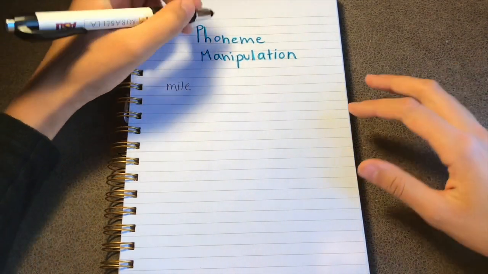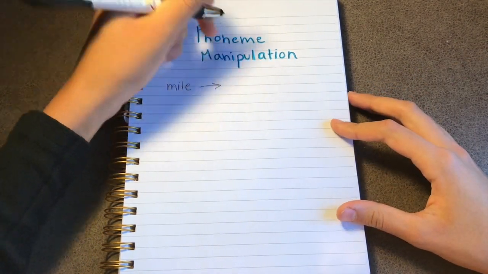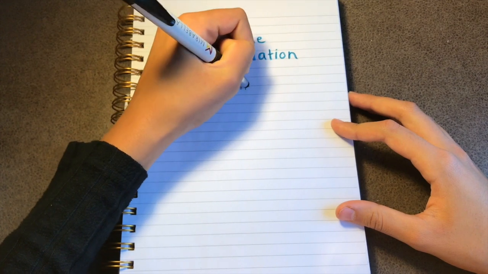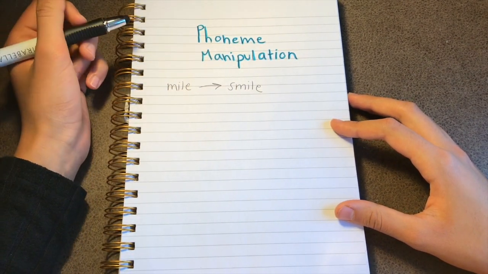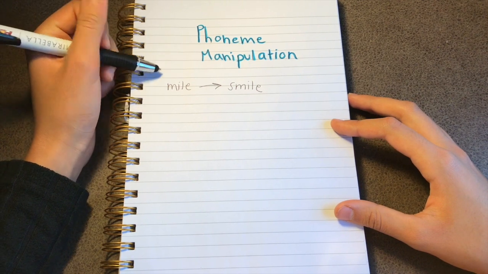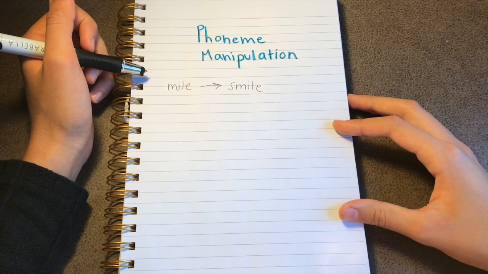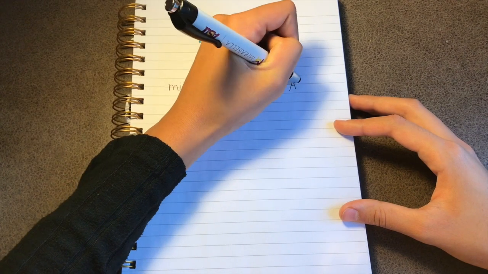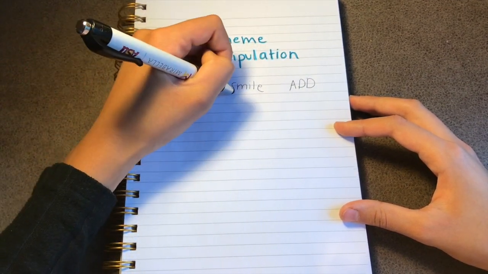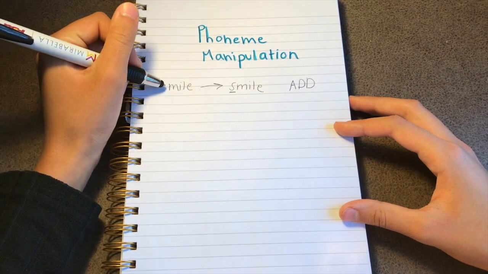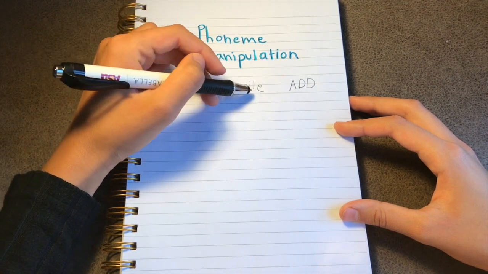I then manipulated this word and I turned it into smile. What did I do here? Did I add a phoneme, subtract a phoneme, or substitute one? That's right, I added. What sound did I add? I added the S sound to turn it from mile to smile.